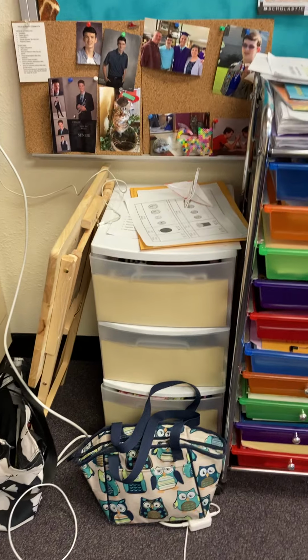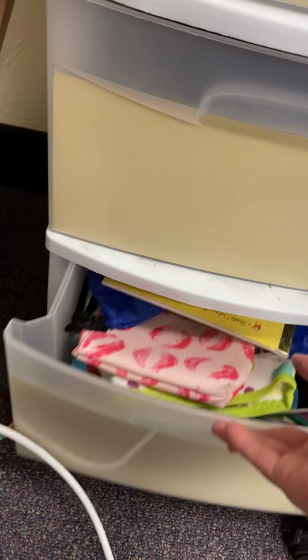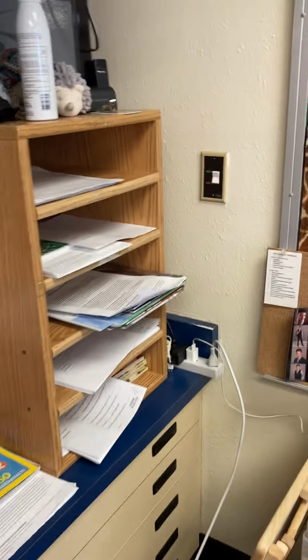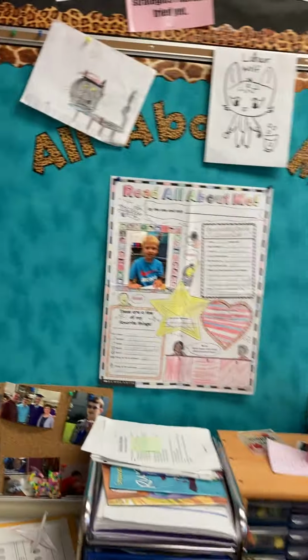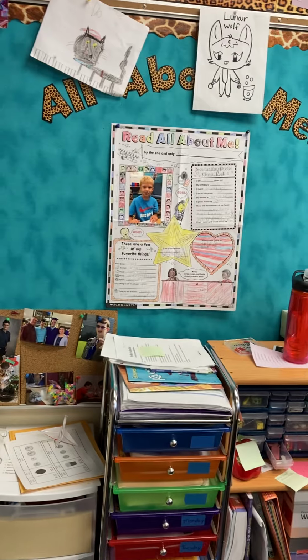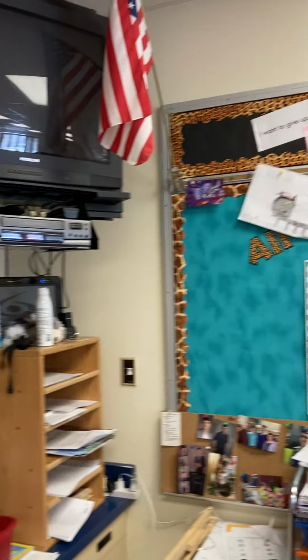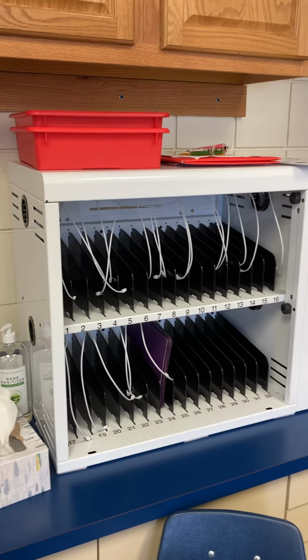The organization drawers here mostly are personal, except for this one, which is a big prize drawer. And I will explain the prize drawer here in just a minute. These bins are for organizing upcoming weeks by subject. And if I get papers ready to go, I put them in there, and then they eventually come over here. My All About Me board, it becomes my birthday board for my kids, and then any artwork they'd like to share with me.